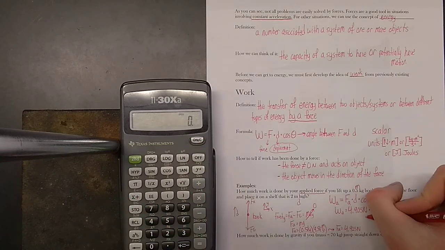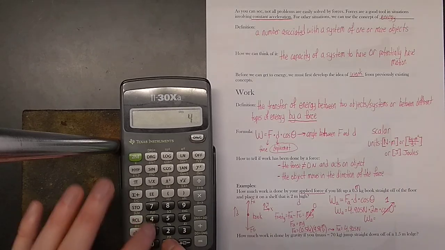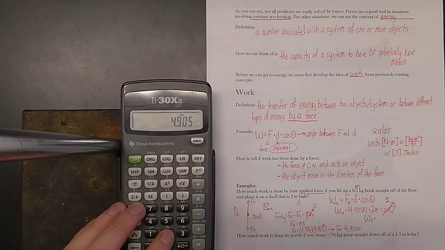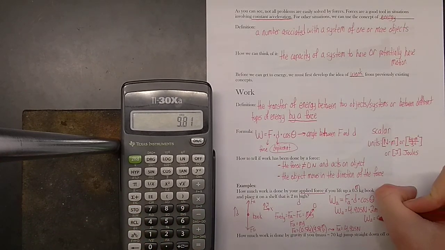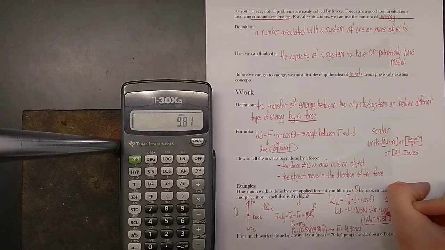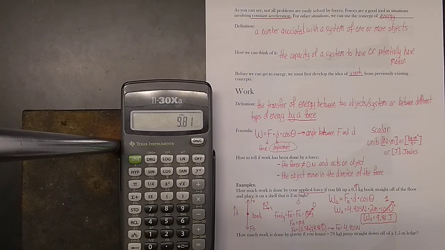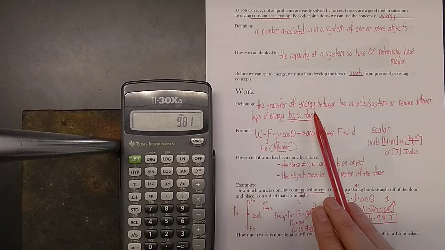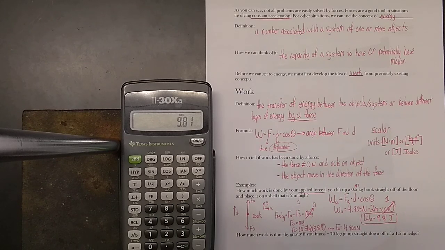So in order to find the work done by the applied force, 4.905 times 2, the work done is 9.81 joules. Now what does that mean? What that means is that the work done, 9.81 joules of energy has been transferred. In this case, and we'll get into how the energy is being transferred later, the energy went from you picking up the book into the book itself. There was a transfer of 9.81 joules of energy.